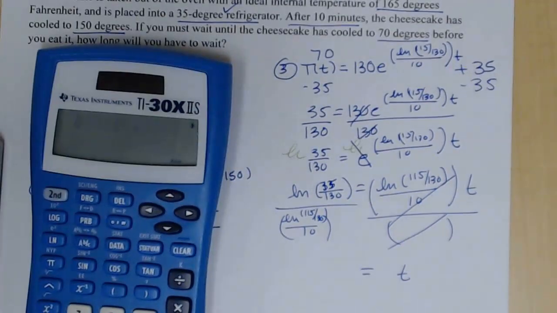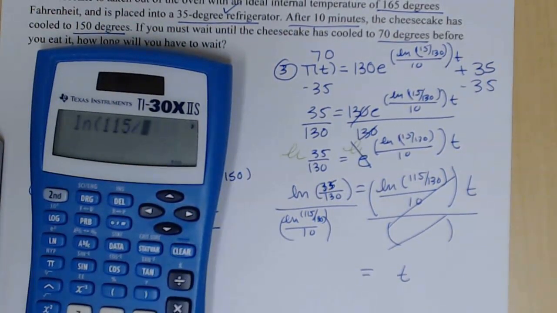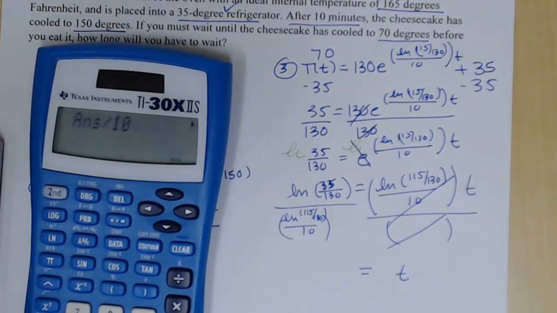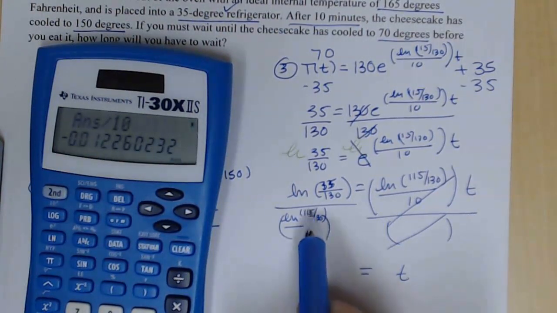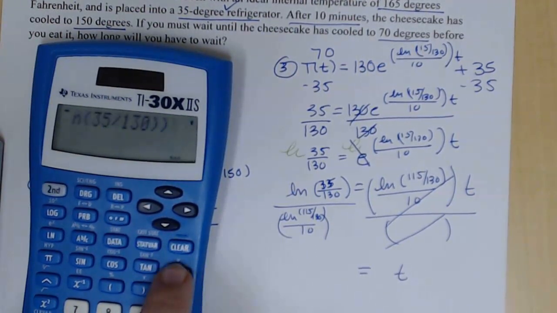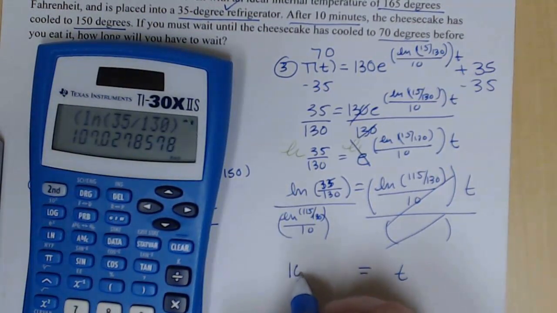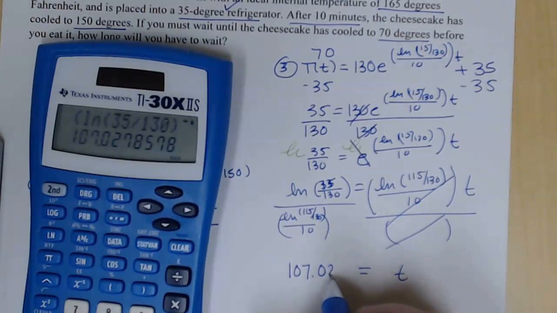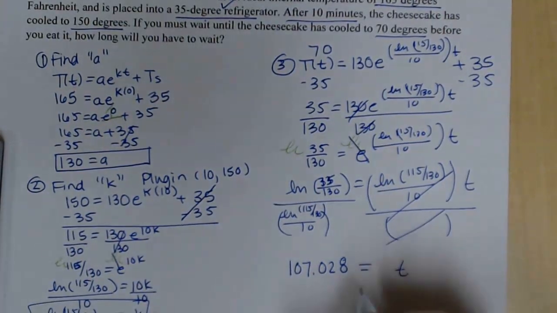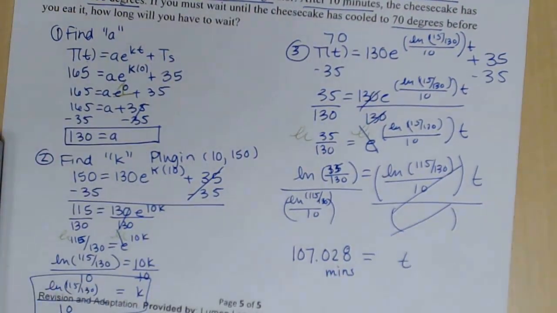Okay, so I'm going to say ln of 115 divided by 130, enter, and I'm going to divide that by 10. Now that is this whole piece here. And then I'm going to take ln of 35 divided by 130, and I'm going to divide it by that answer I just got. So my t gives me 107.028 for t. So it means after about 107 minutes is when this would cool off.